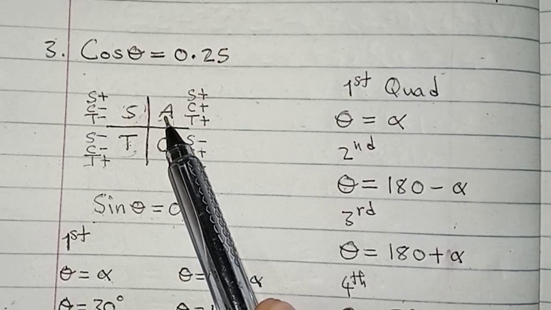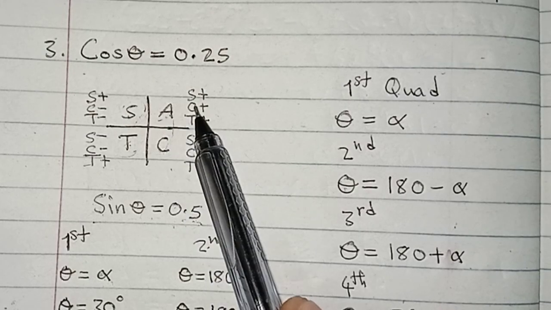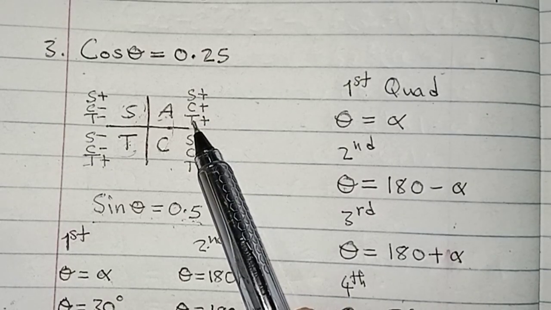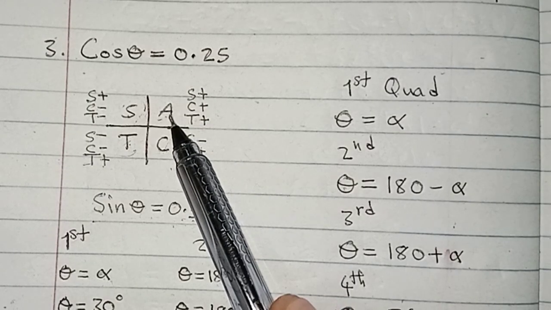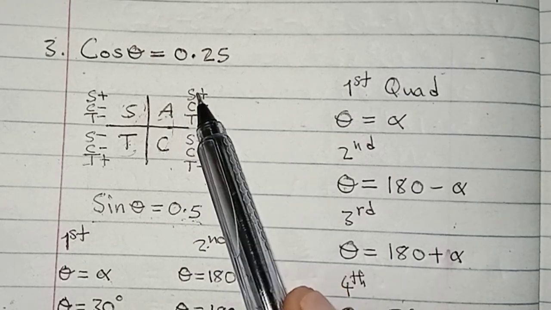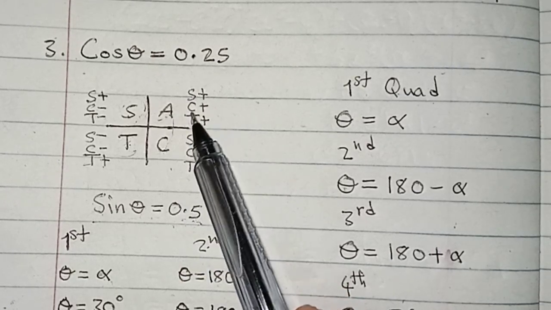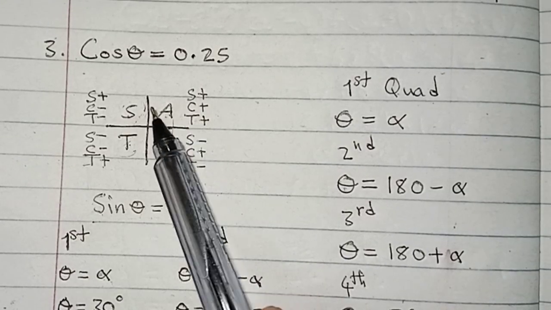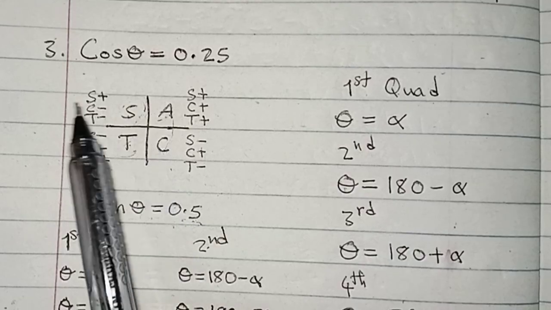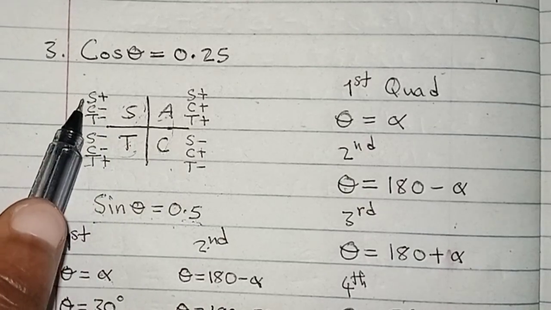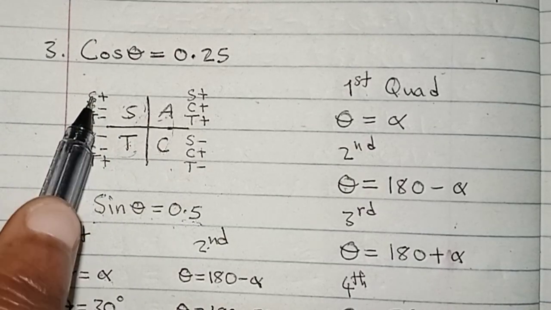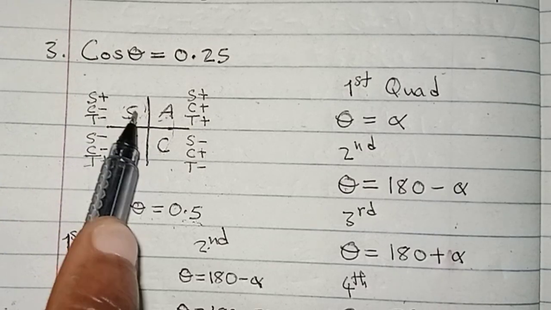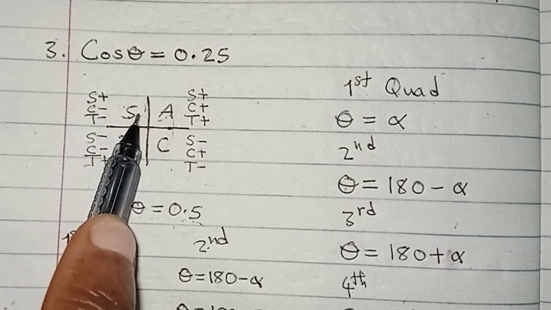Now, this A represents all. So all are positive. We have three trigonometric ratios, the simple ones: sine, cosine, and tangent. So A represents all. All are positive. So in the first quadrant, sine is positive, cos is positive, and tan is positive because we have letter A. As for the second quadrant, of the three trigonometric ratios, only sine is positive, since the second quadrant favors S alone.